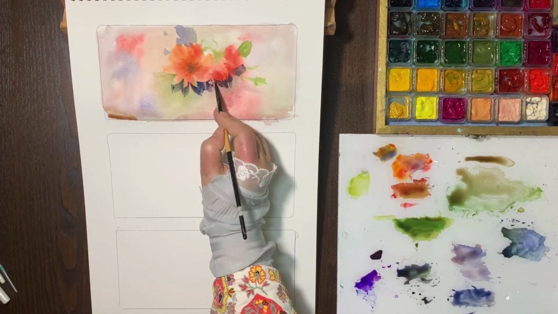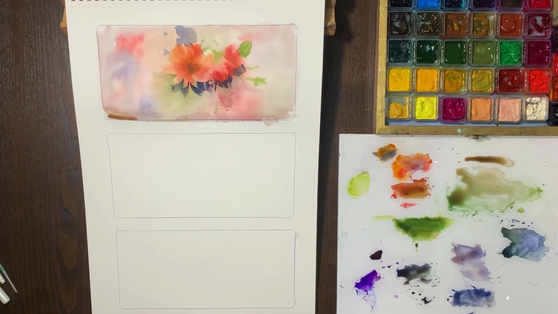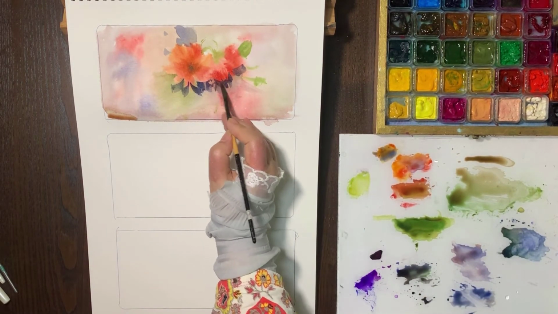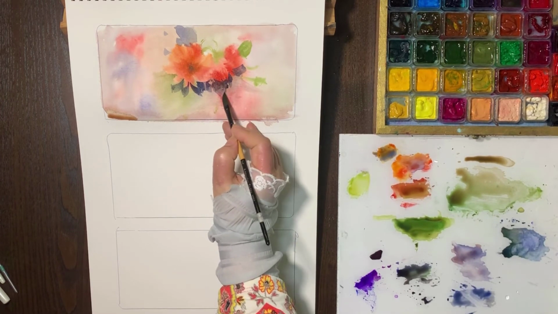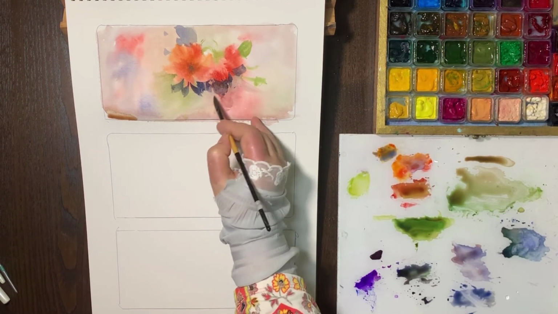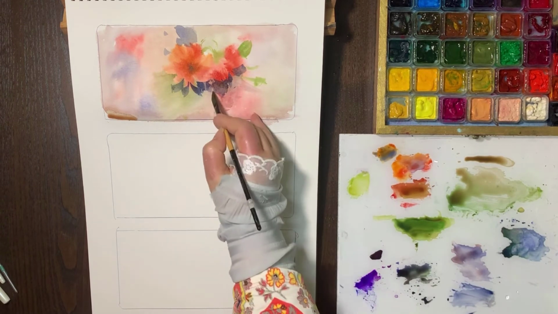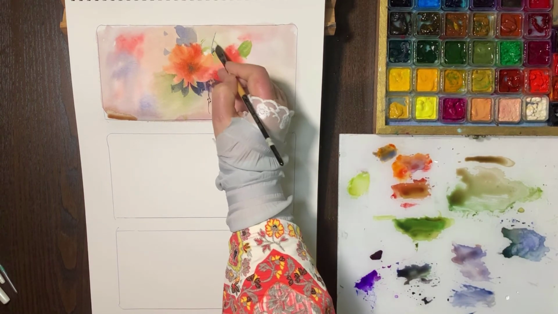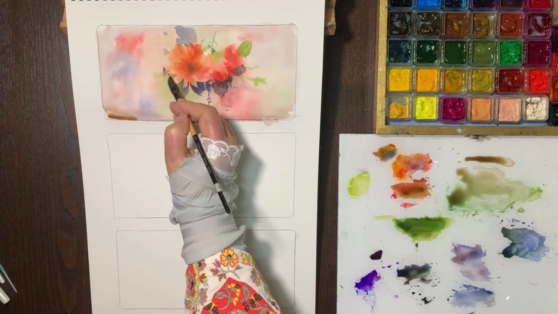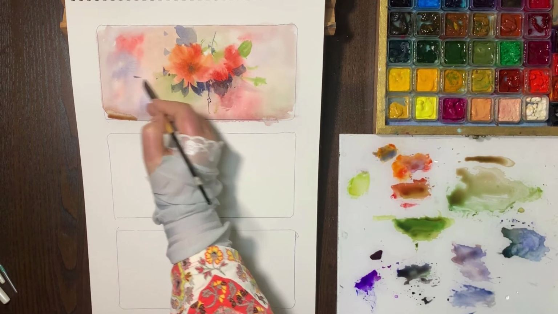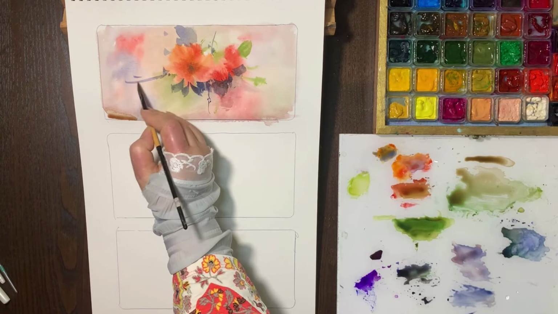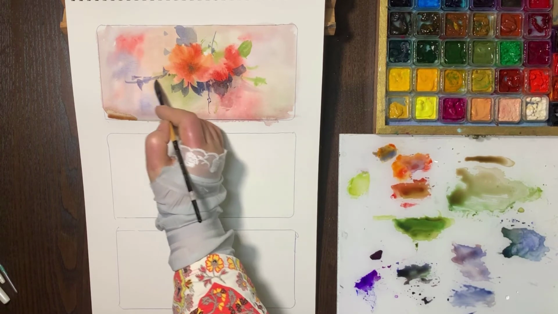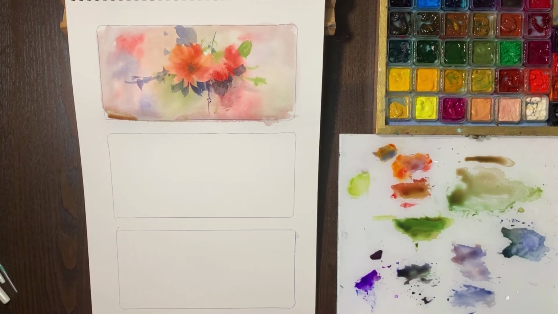Sometimes I change the dark color to kind of a leaf, or sometimes I just do the lines around here or dots somewhere, but whatever I do here, they are in connection with each other.